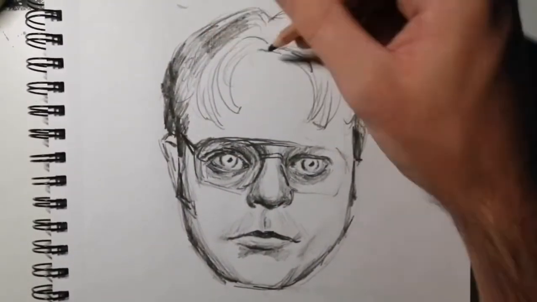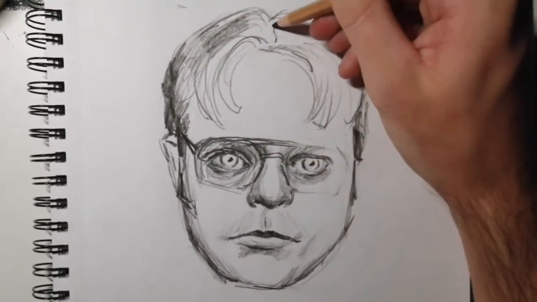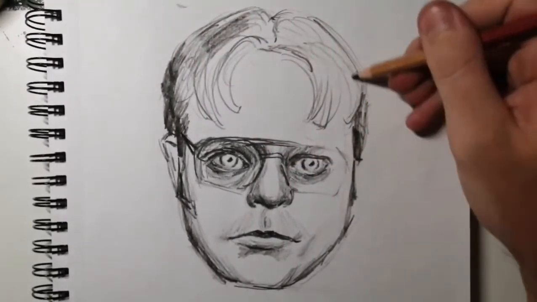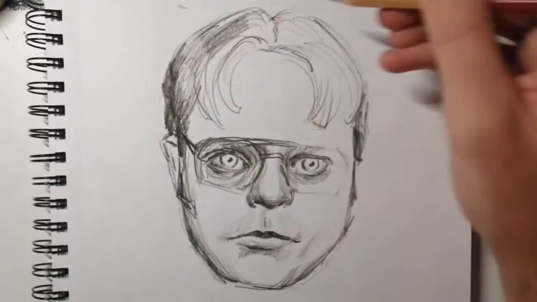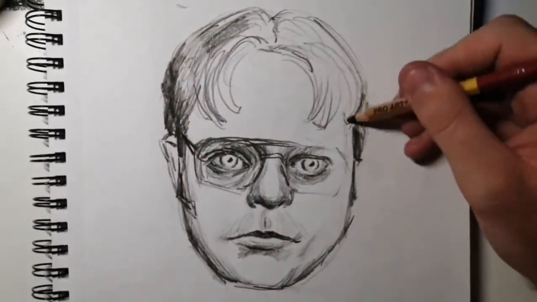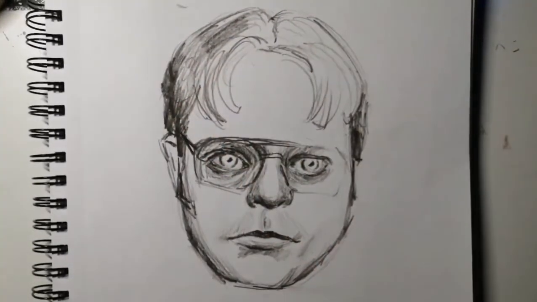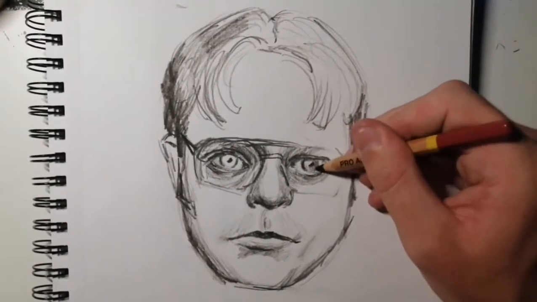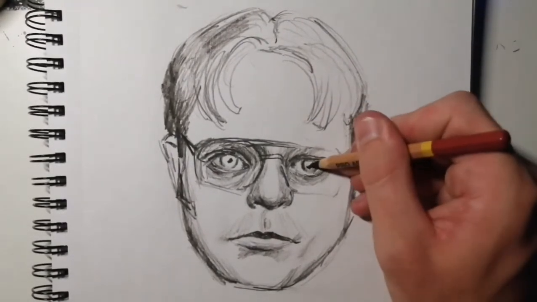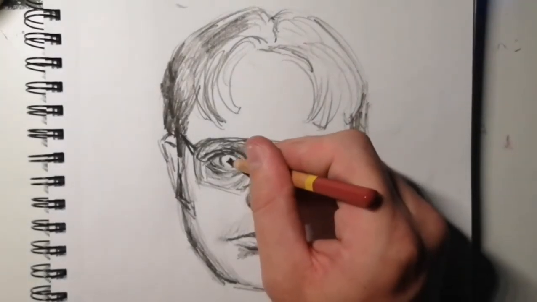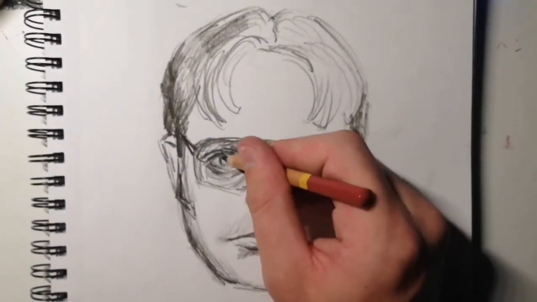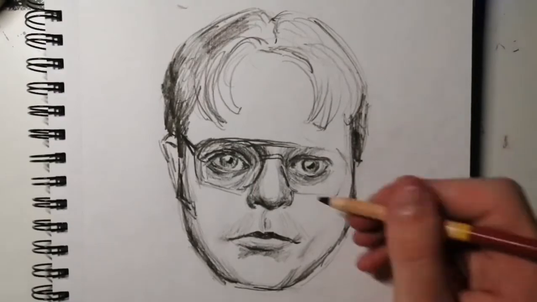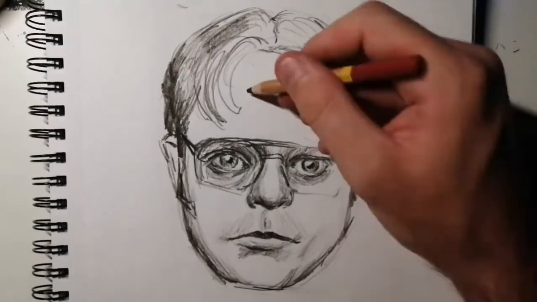You can see my shading is only on the underside of things. You can see the bottom of the nose shaded. The top lip is angled down, which means that light is not hitting there, which means that it's shaded. You can see under his bottom lip, shaded. Under his brow bones, shaded.